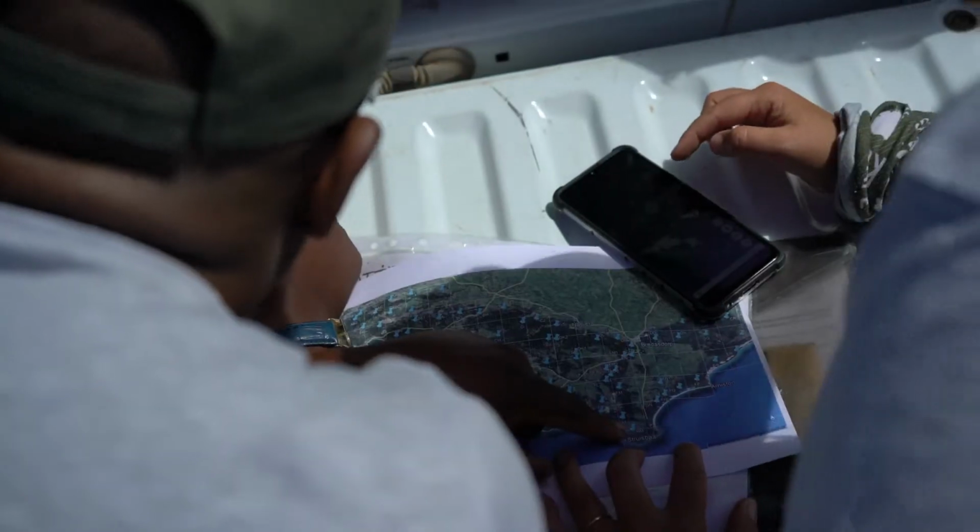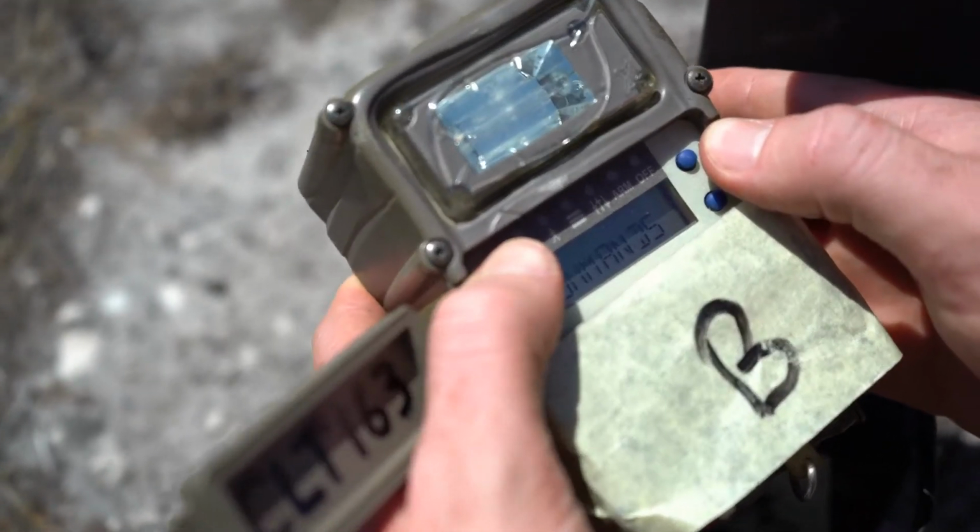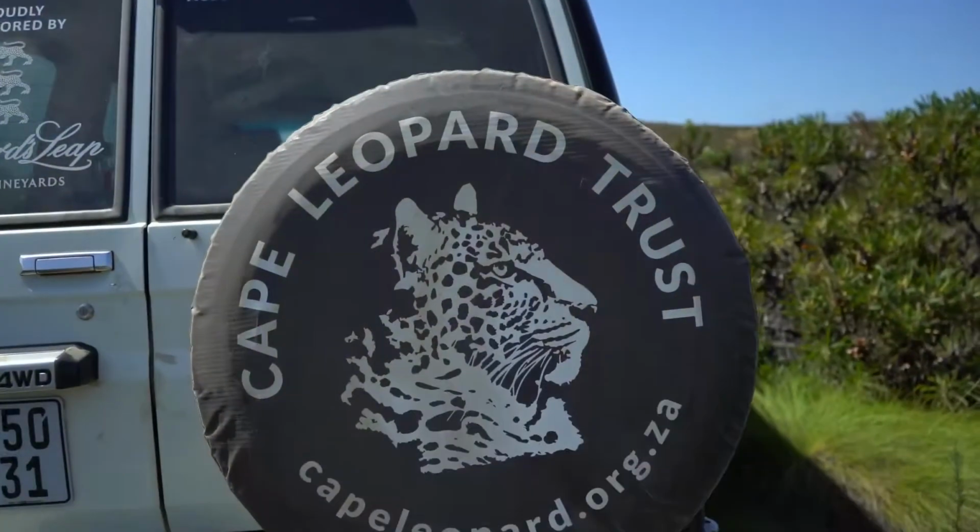The statistical models we use to analyze the leopard population density take into account the GPS coordinates of the camera, as well as the date and time of each photo. So when we do the field work, we need to be very meticulous with setting the correct date and time onto the camera, which get imprinted onto the photos, so that we have a good quality data set that we input into the models.